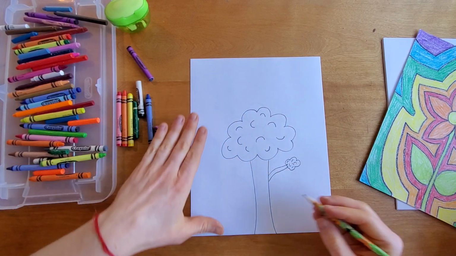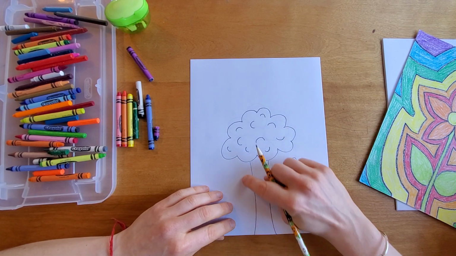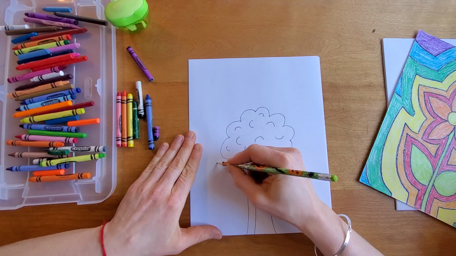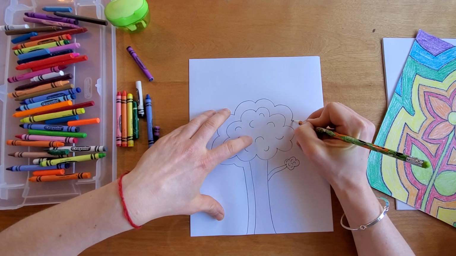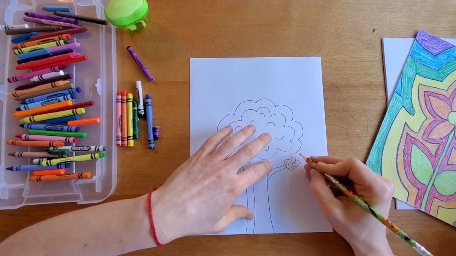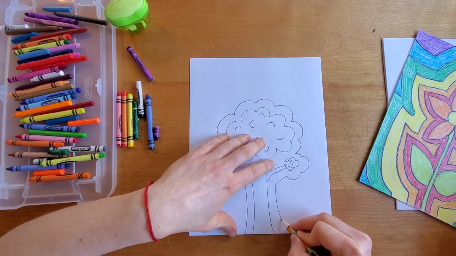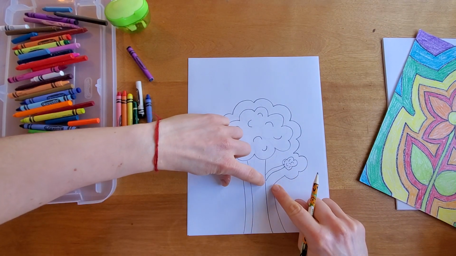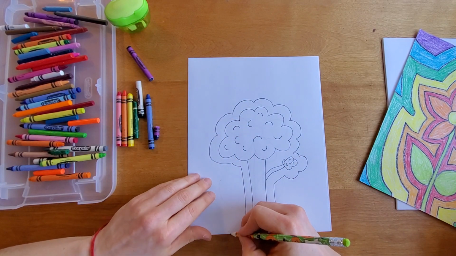So for the tree, to do your echoing line, I'm going to space my pencil away from my tree, and I'm pretty much going to just trace around my tree. So it's an echo line. That means I am doing the same line around it. Now, it's a little tight in here, so I'm not going to go in between. I'm just going to go around the bottom of this and then down. See how it follows right next to, but it doesn't ever touch that other line. It's an echo.